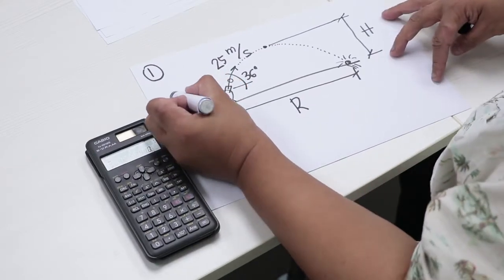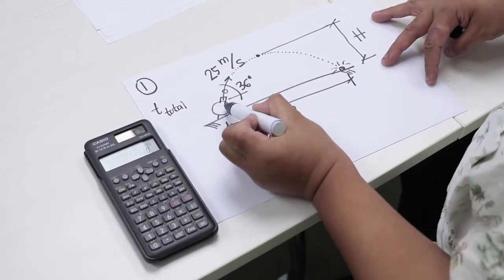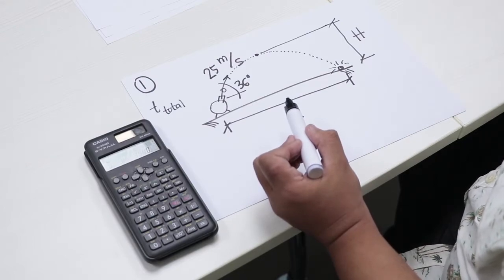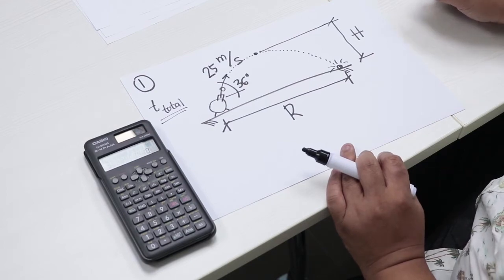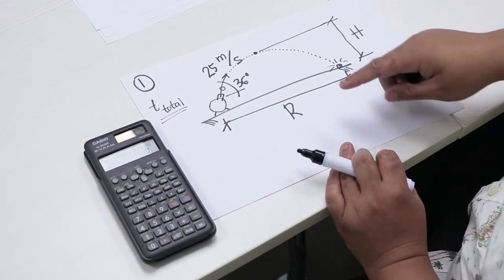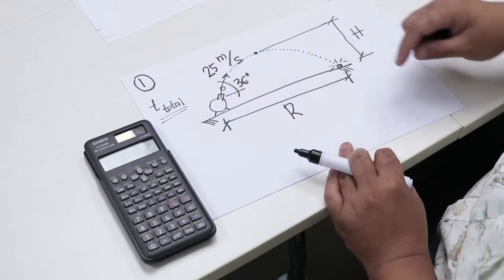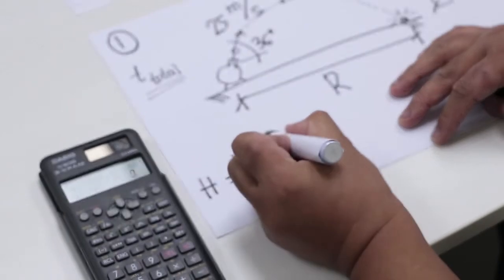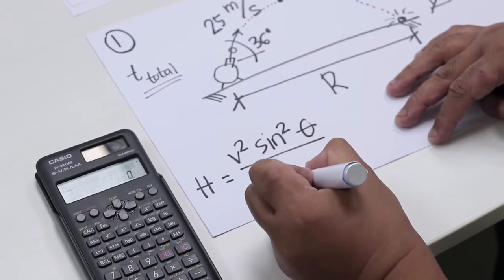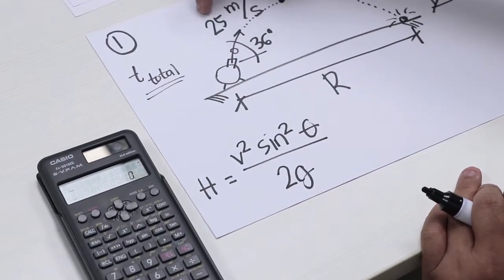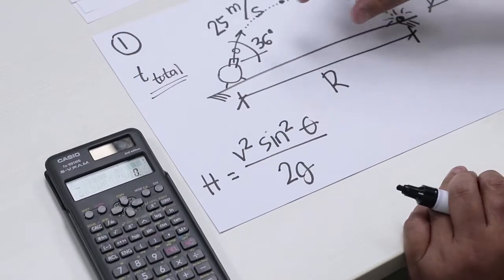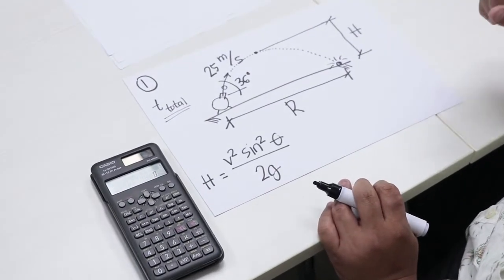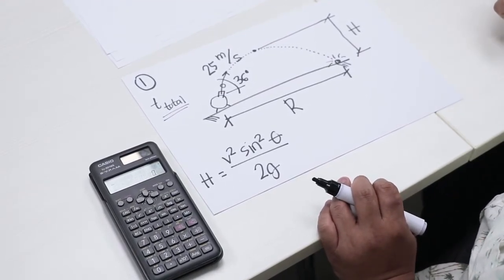And the time T: from this point to here, how long it travels. That is what we call the total time of flight, or T total. If you remember our formulas, there are formulas for finding R, for finding H, and for finding the total time of flight. So let's write the maximum height: V squared sine squared theta over 2g, where V is the speed, which is 25. Theta is the angle from the horizontal at which you fire the projectile, so 36. And g is the acceleration of free fall, in meters per square second.